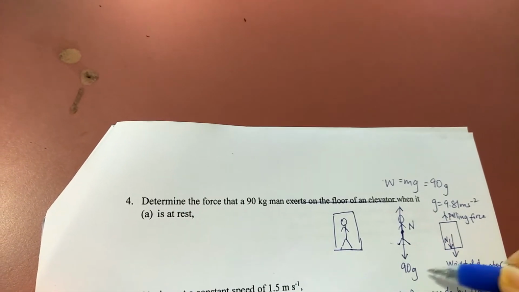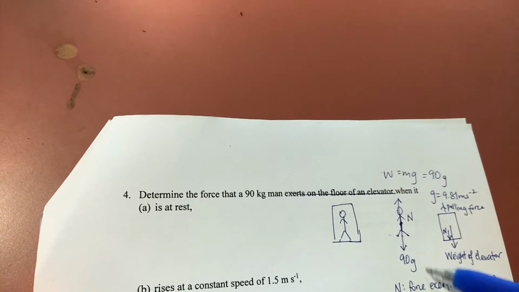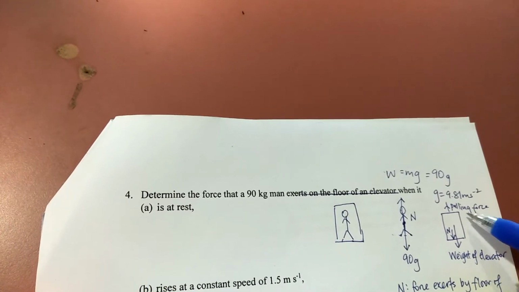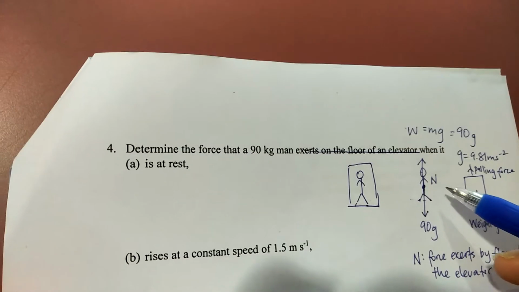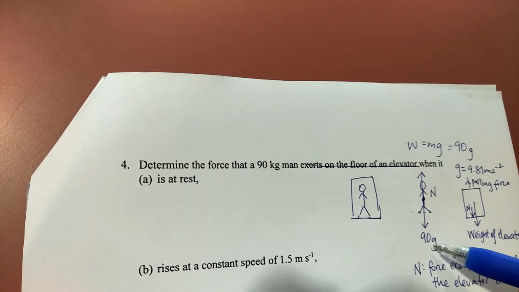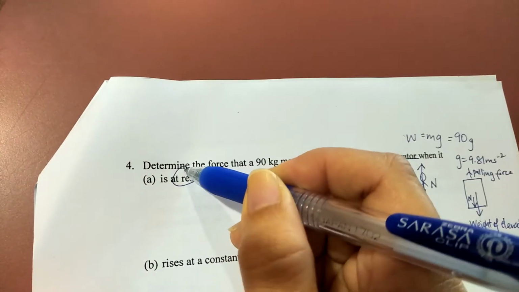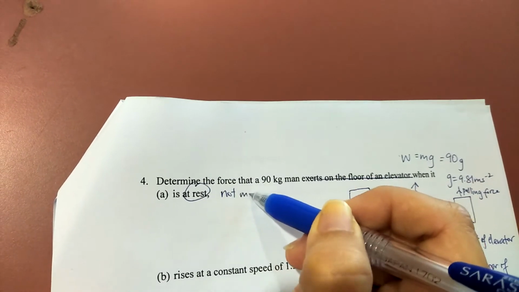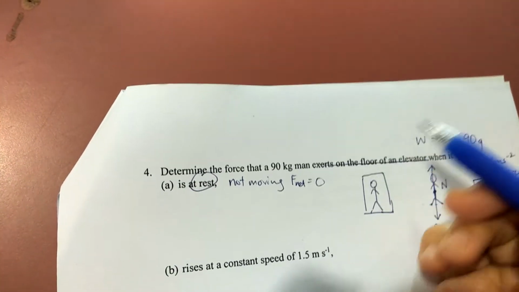If I take a look at these two free body diagrams, to solve for N, I will definitely have to use the free body diagram for the man, because I know the weight of the man, but I do not know the weight of the elevator and the pulling force on the elevator. So let's consider the free body diagram for the man. There are two forces acting on the man, namely N and 90 g. When the elevator is at rest, the man is also at rest. If it's not moving, according to Newton's first law, the resultant force should be 0.